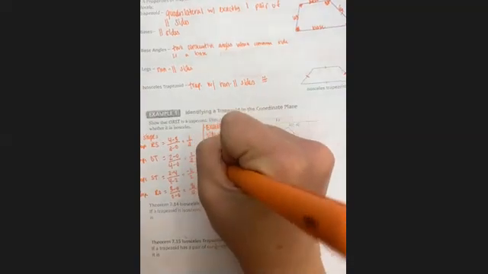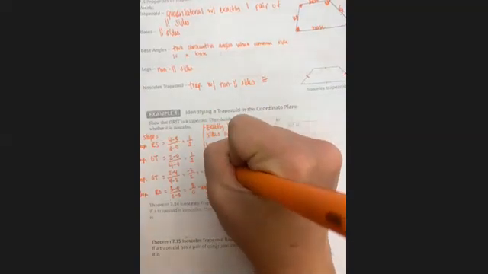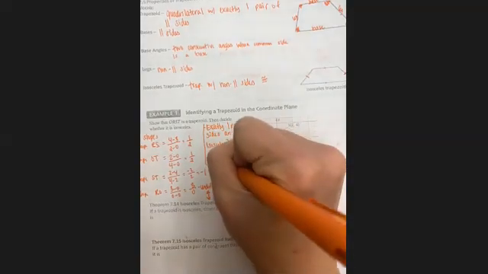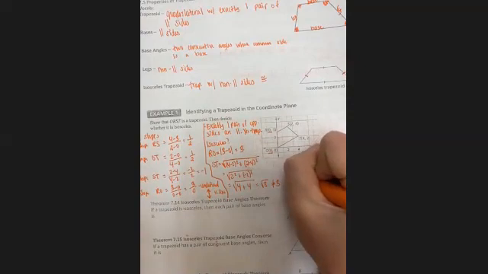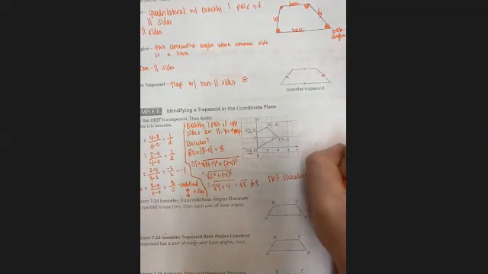Okay, ST I do have to do the distance formula with because it is a diagonal line. So I would get 4 minus 2 quantity squared plus 2 minus 4 quantity squared. Okay, you would get 2 squared plus negative 2 squared, which is 4 plus 4, which is the square root of 8. And that is not equal to 3, so it is not isosceles trapezoid. Okay, that's that for that.